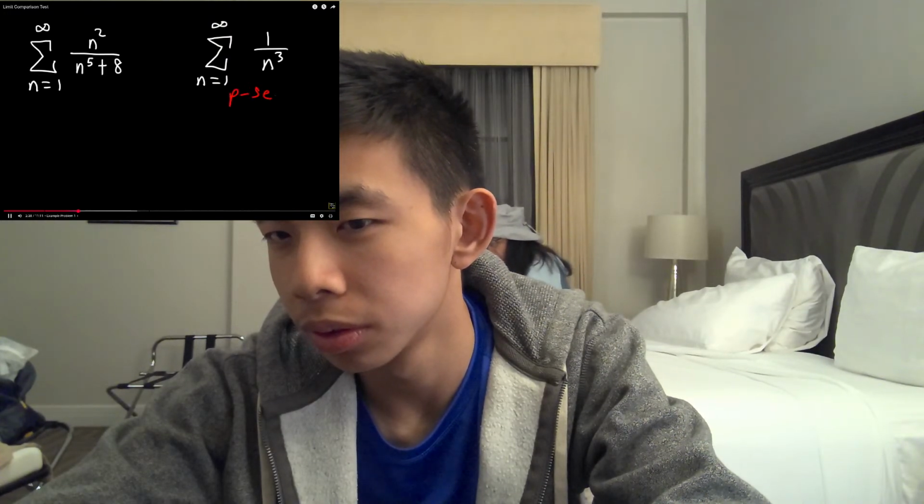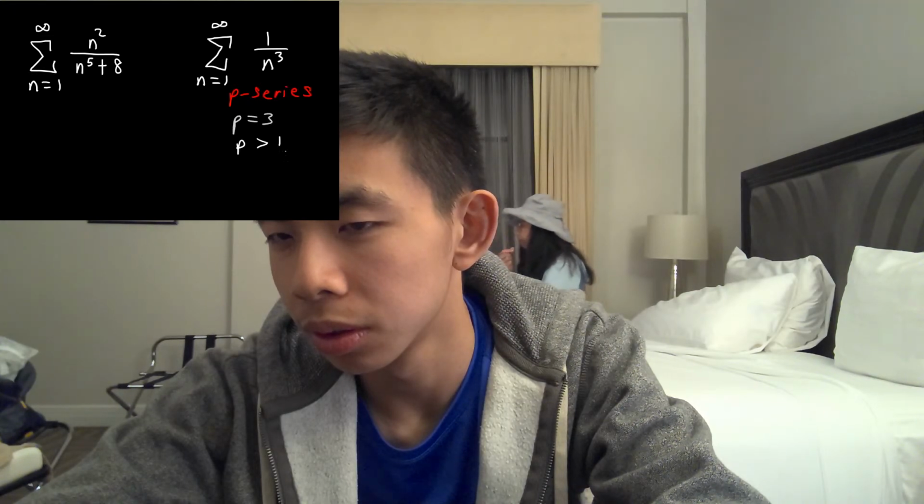Now we can reduce it. 2 minus 5 is negative 3. So this is equal to n raised to the negative 3rd power. And so we can rewrite that as 1 over n cubed. Now, what type of series do we have on the right side? Notice that it's a P series. And in that particular example, P is equal to 3. Now, what do we know when P is greater than 1? When P is greater than 1, the series will converge.